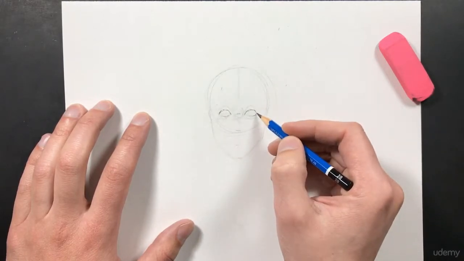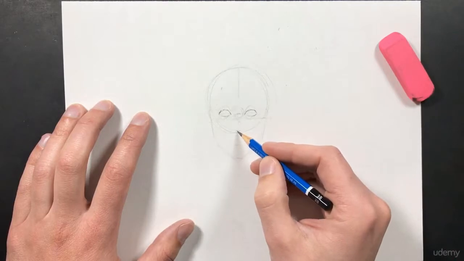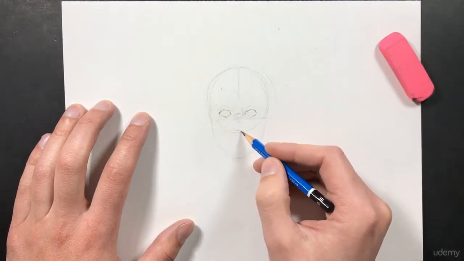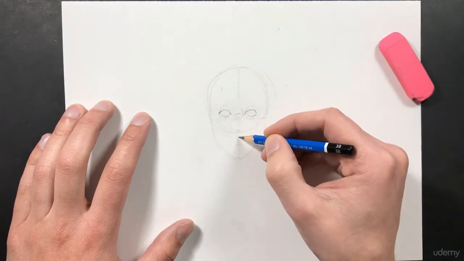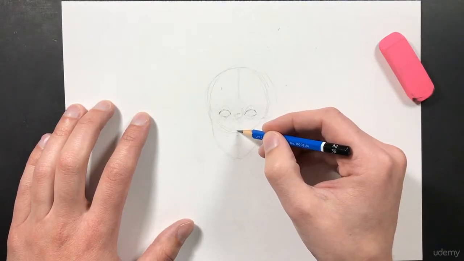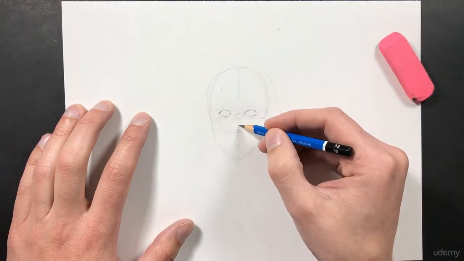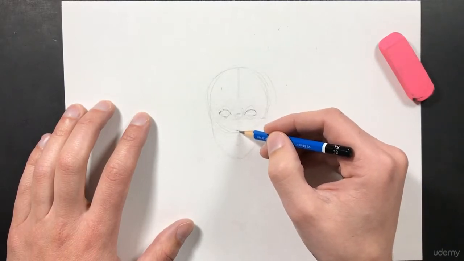Next, we're going to go ahead and draw the nose. So the nose is going to be down here at this next line that we created, or we could even come down a little bit further depending on how we want our face to look. If we want them to have a very long, big nose, we would come down a little bit further from that line. If we wanted it to be average, we'd stay at that line. And if we wanted them to have a very small, short nose, we would come up just a little bit. But in this case, we're going to make it about an average nose.